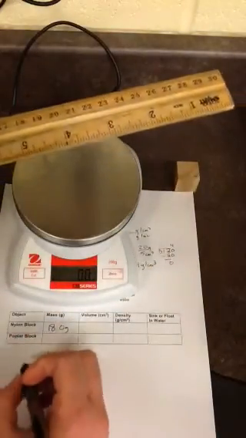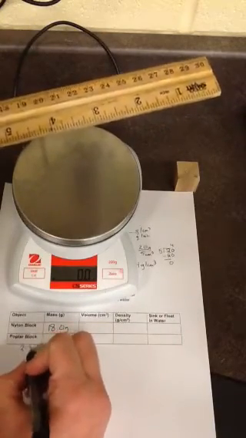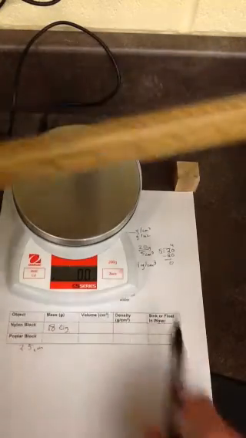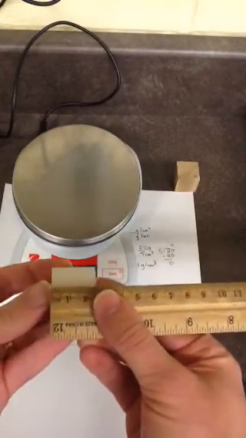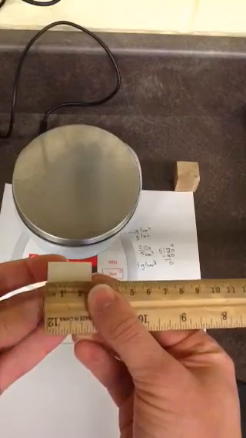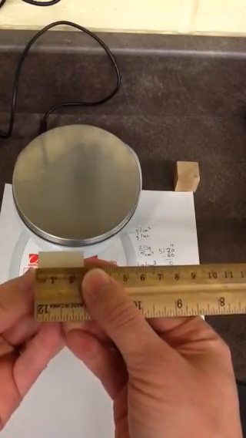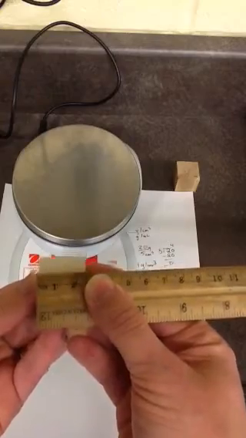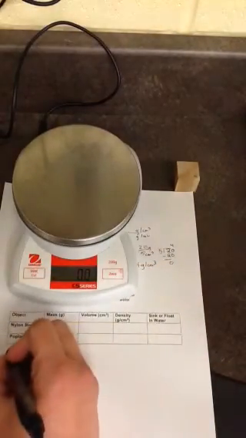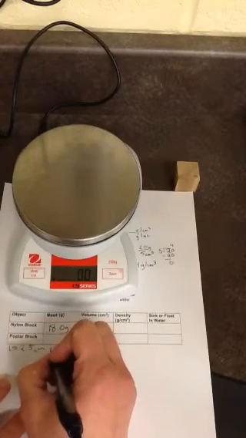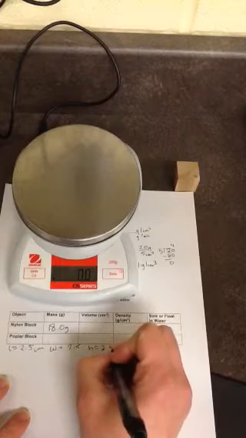Okay, so I'll record that. 2.5 centimeters, and that's only one part of it. I'm going to turn it. 2.5 centimeters, and if it's a perfect cube, like it should be, it'll be 2.5 centimeters on every measurement. And it is. Okay, so I've got 2.5 centimeters for my length. My width equals 2.5. My height equals 2.5.